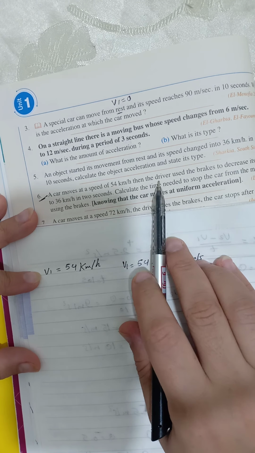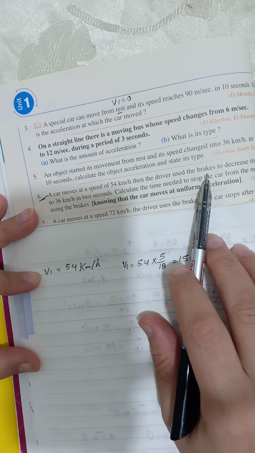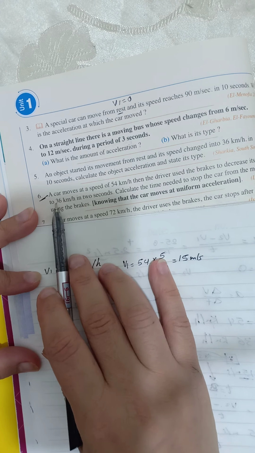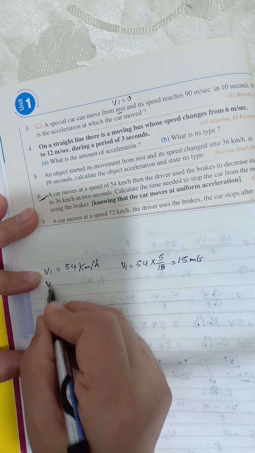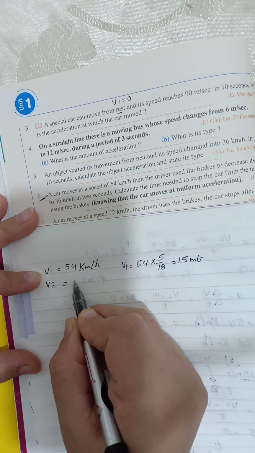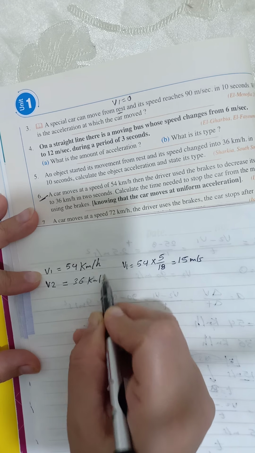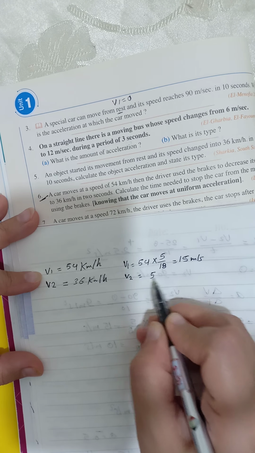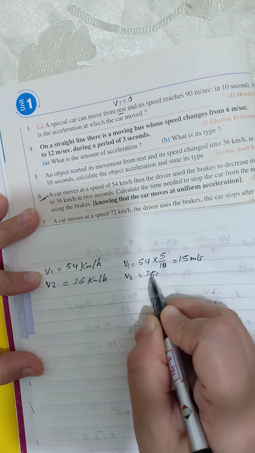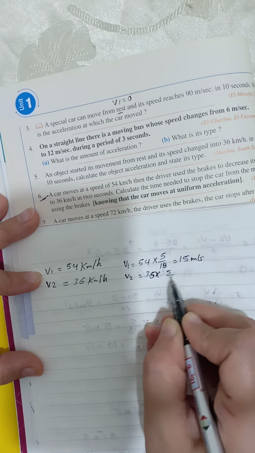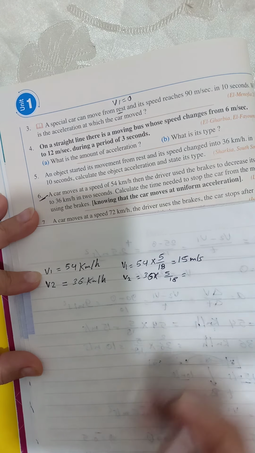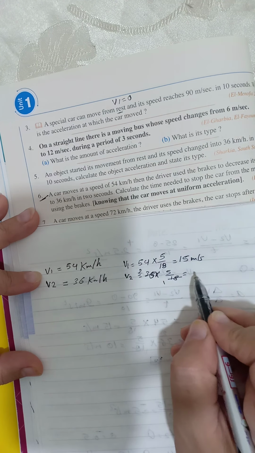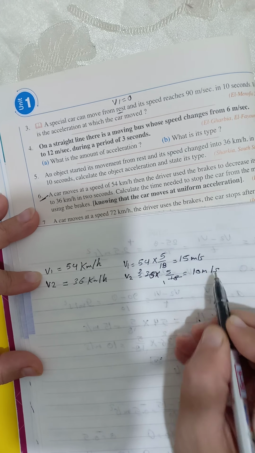When the driver used the brakes, the velocity decreases to reach 36 km per hour. So the final velocity V2 equals 36 km per hour. To get the final velocity in meters per second, we multiply 36 by 5 over 18. 36 divided by 18 equals 2, and 2 times 5 equals 10 meters per second.